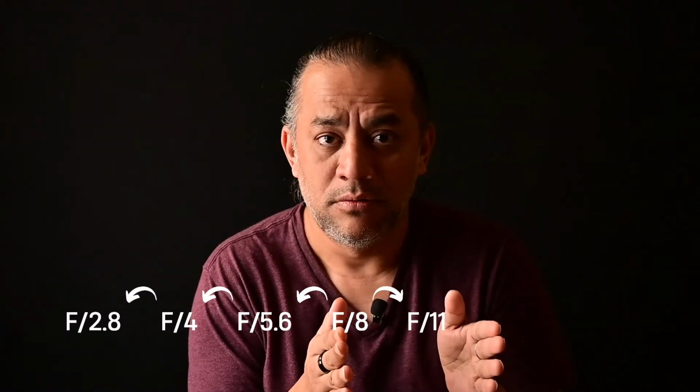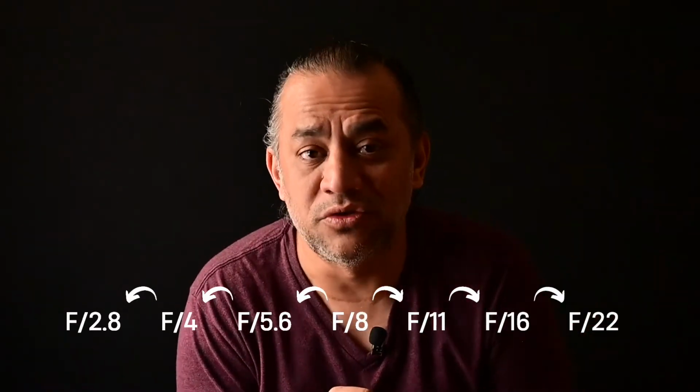Same goes in the negative way. You are closing the aperture by 3 stops from f8. So from f8 to f11, that's one stop. From f11 to f16, that's two stops. From f16 to f22, that's three stops.